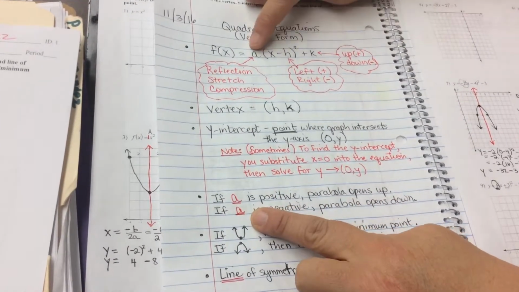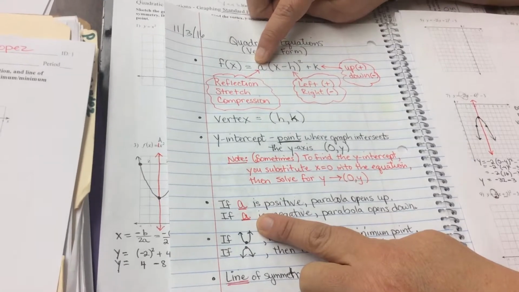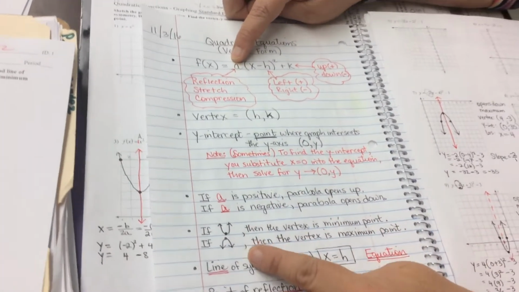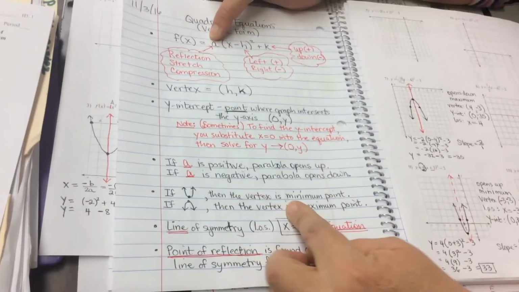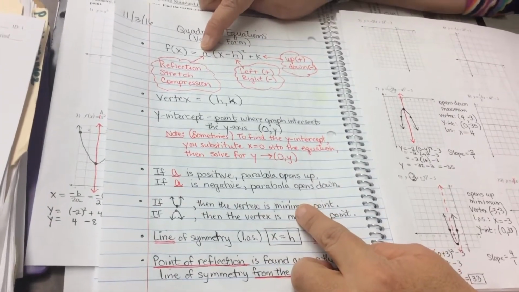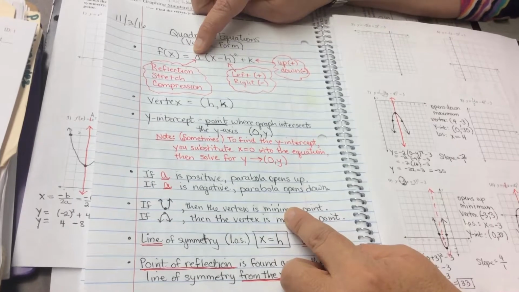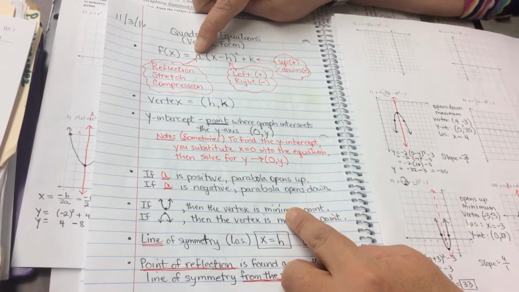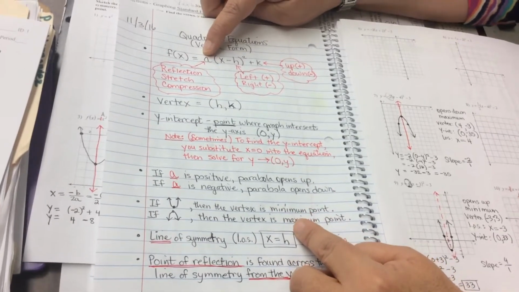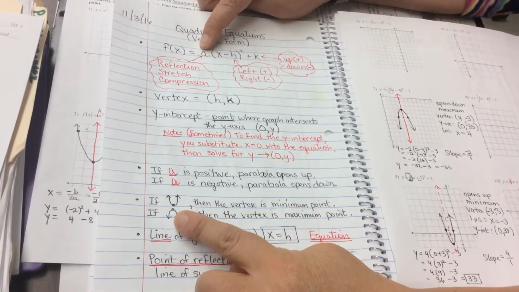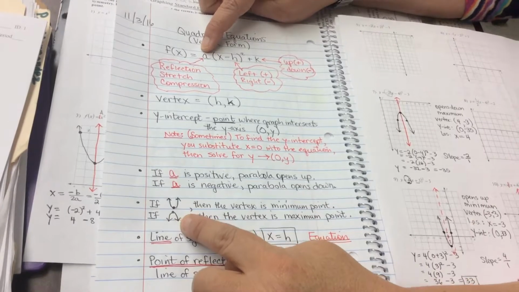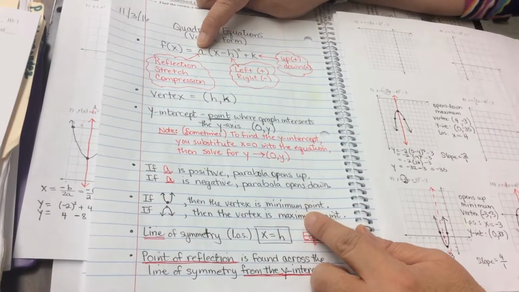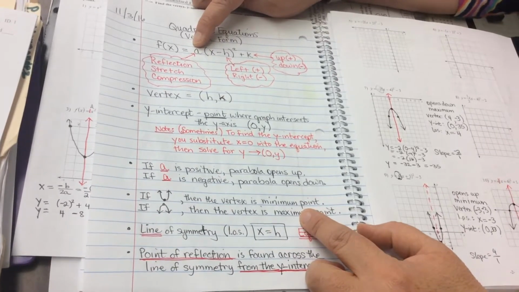This one she should know already from transformations, how it opens up or down. If a is positive, a is the number that goes in the front. Sometimes it's an invisible 1. And that same a tells you if the parabola is going to open up, the vertex is at the lowest point, and since it's the lowest point, it's the minimum. If the vertex is the highest point, because the vertex is at the top, the parabola opens down, then it's called the maximum point because it's the highest point.